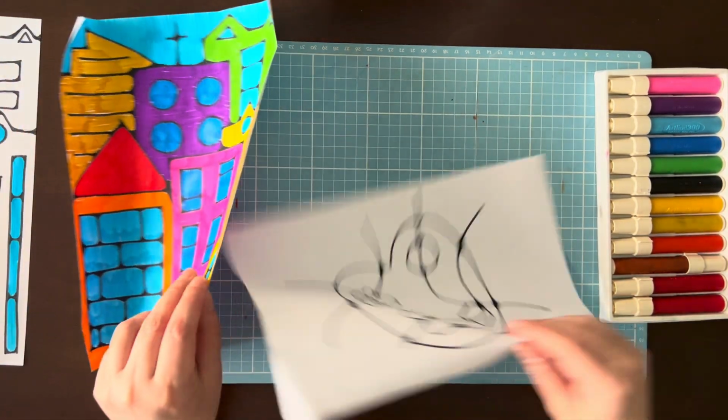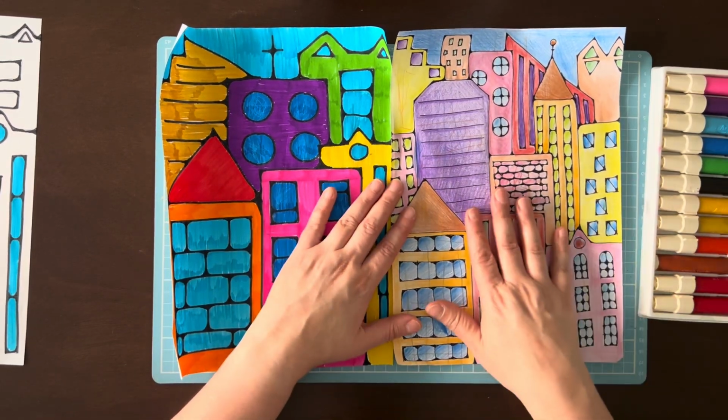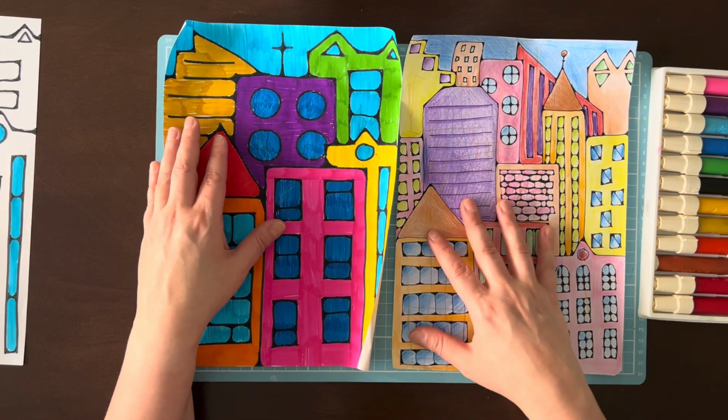Okay, so I'm just going to do that. So you can color it in with color pencils. You can do it with textures.